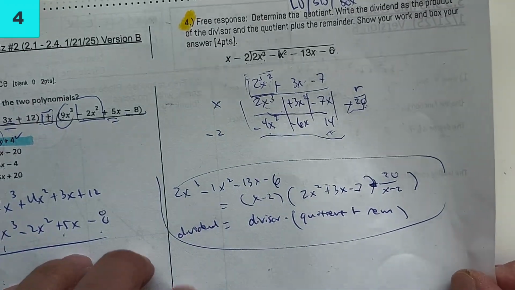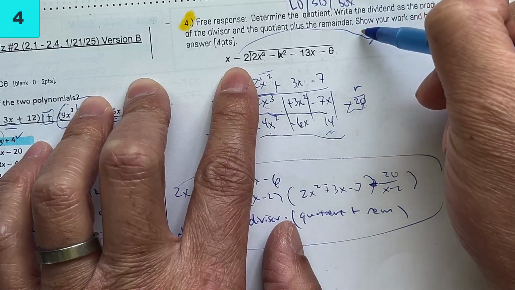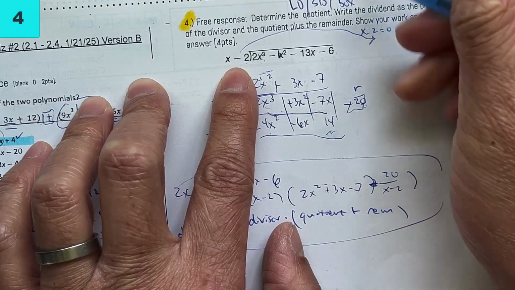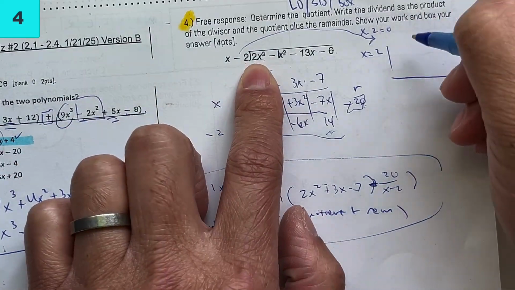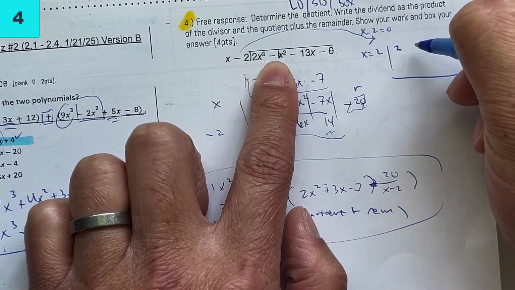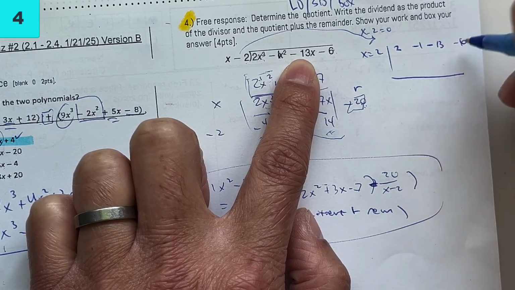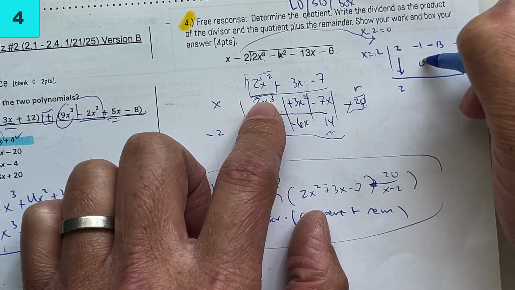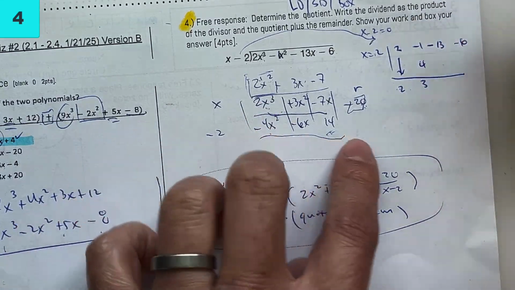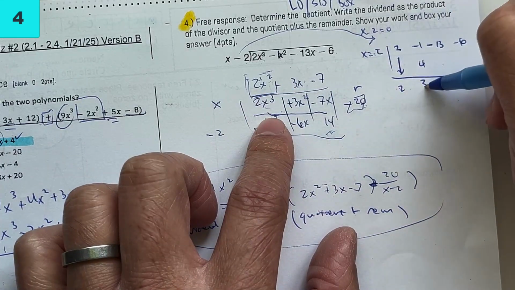Okay, let's go ahead and try that using synthetic division. To do synthetic, I have to set that equal to 0, and then you'll get x equals 2. So that's my number on the outside. Now I'm going to take the coefficients, 2, -1, -13, and -6. I'm going to bring this one down. We're going to multiply, add down. And as I'm doing this, I want you to recognize those are my answers. 2 times 3 is 6.